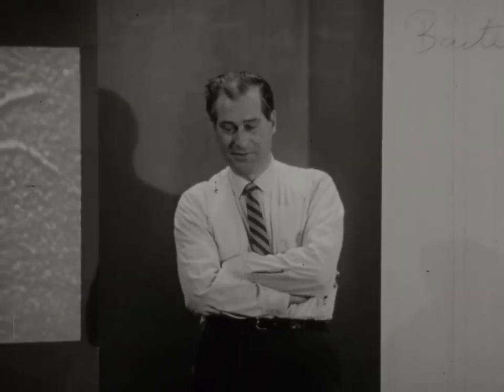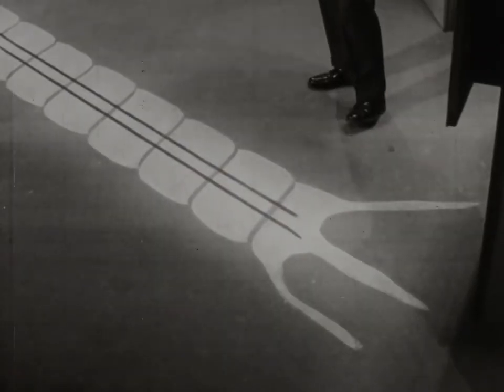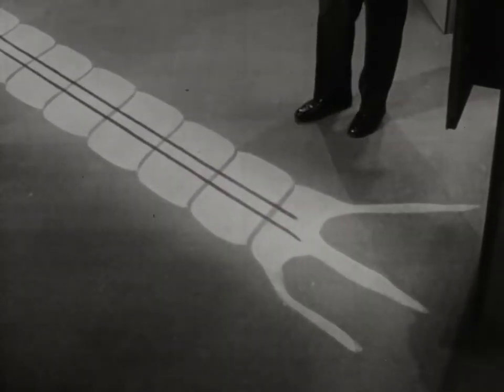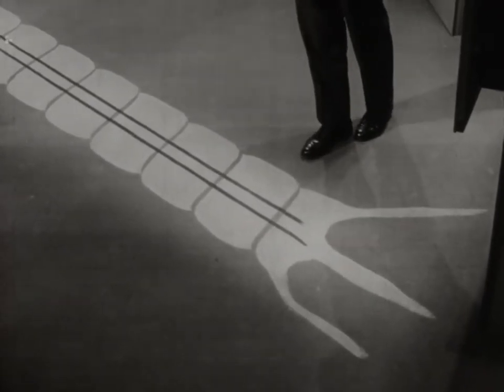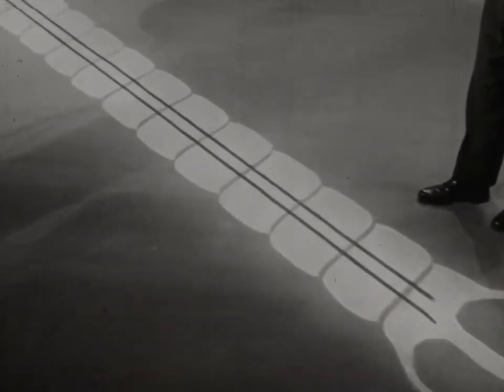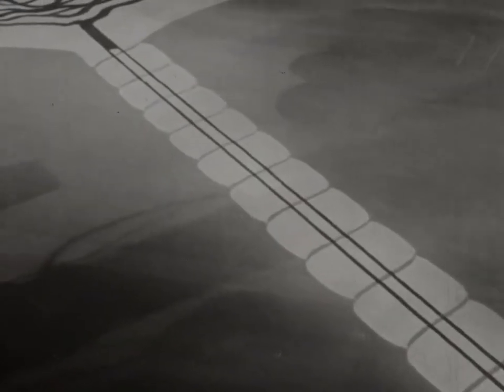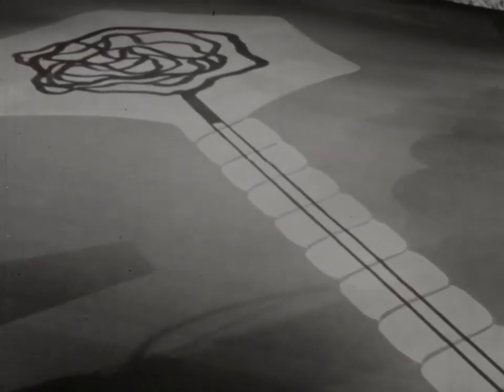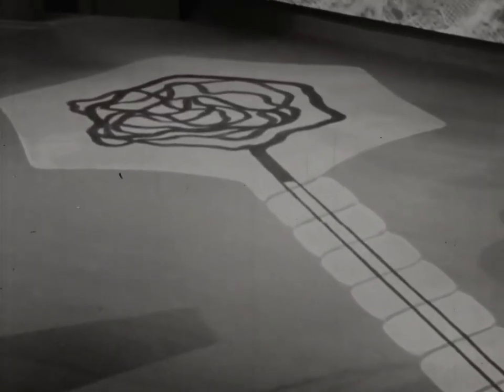Now let's see, first of all, what such a bacterial virus looks like. Here we have a painting of a typical bacterial virus. At the tip of the tail, there are some tail fibers, and then the tail extends towards the head of the virus. The tail itself has a hollow tube in the middle, and the head is filled with nucleic acid.